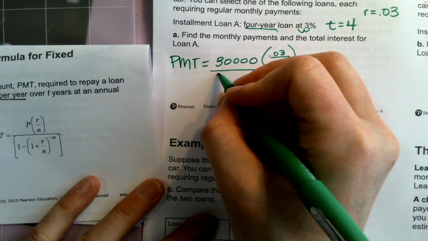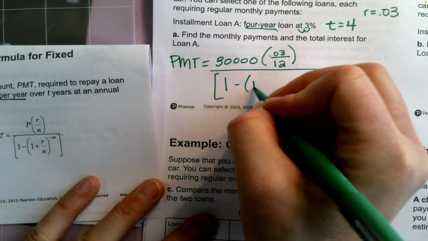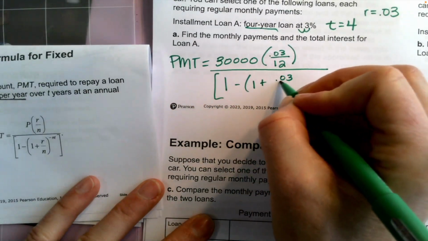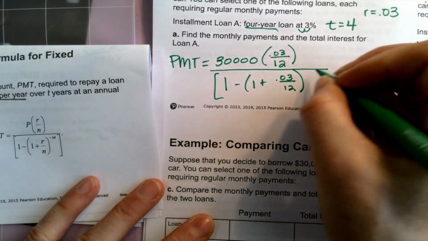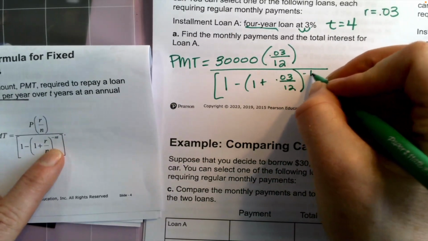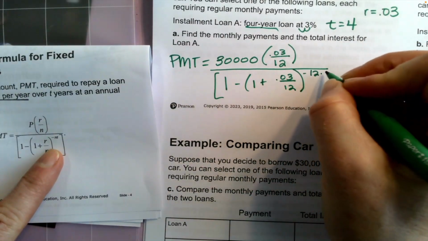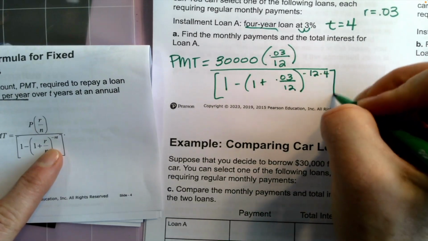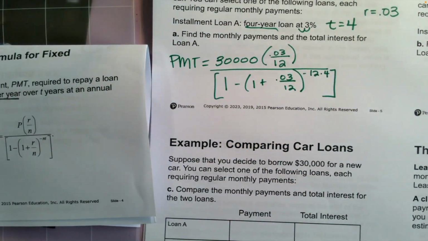And then 1 minus 1 plus the rate over 12, to the negative N, which is 12, times your 4 years. Okay, and you'll put that in the calculator.